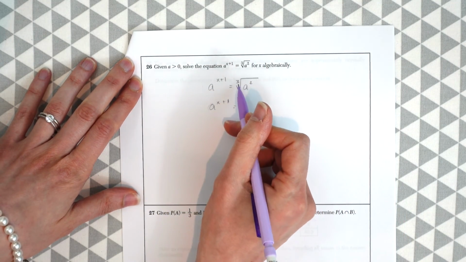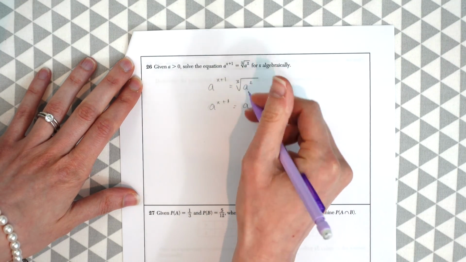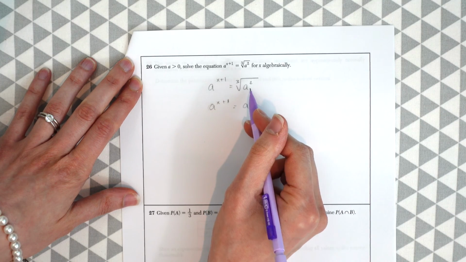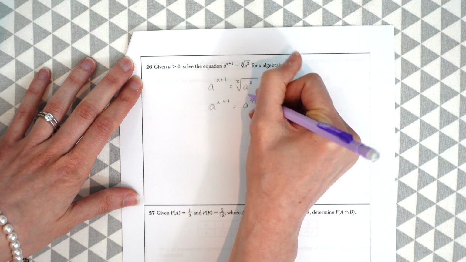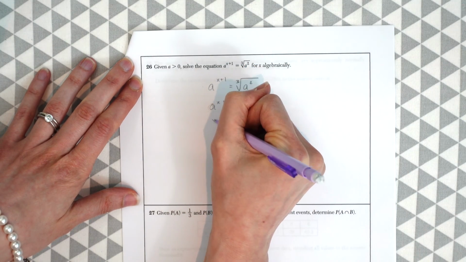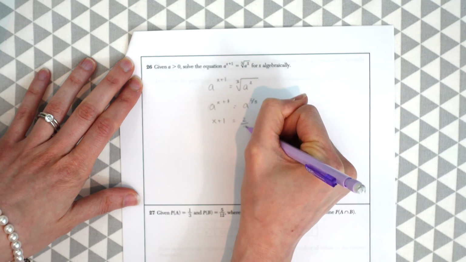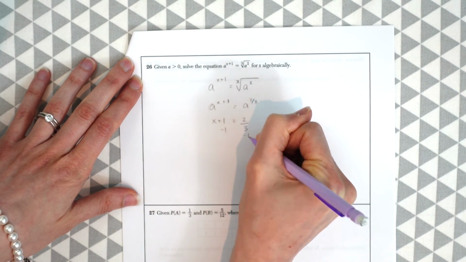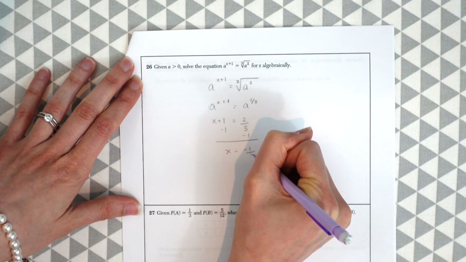But before we do that, this isn't in exponent form, right? We have to switch this. So the cube root of a squared is really equal to a raised to the 2/3. So these are equal to each other. And now since they're the same base, we can set the exponents equal to each other: x plus 1 equals 2/3. Subtract 1 from both sides, and we get x is equal to -1/3.